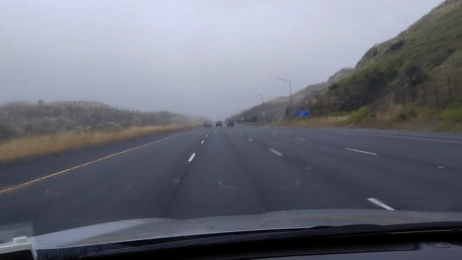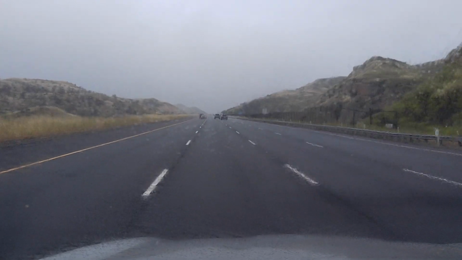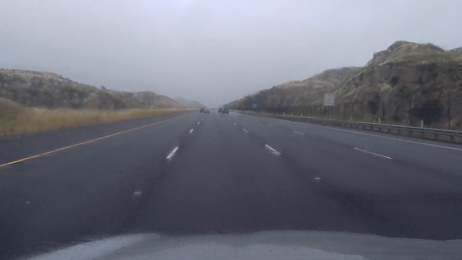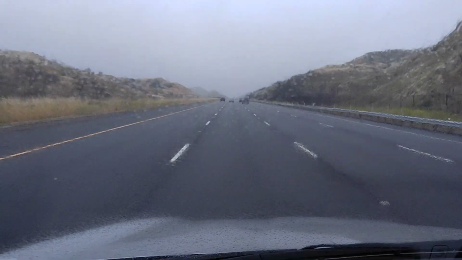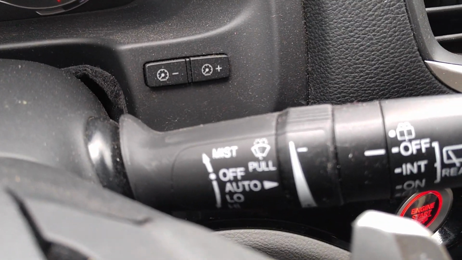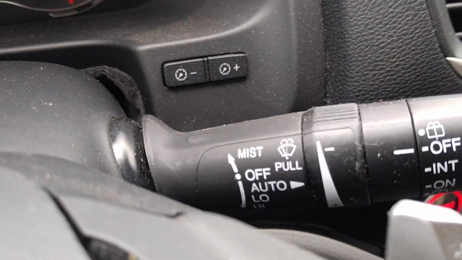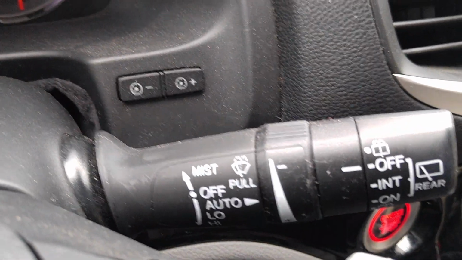So once you get the rain more heavier or harder, the speed will change by itself. So as you can see, I'm trying to focus on this wiper speed mode. It is off, and now it's on auto. Right now it's on automatic, so it cannot change any speed at all.